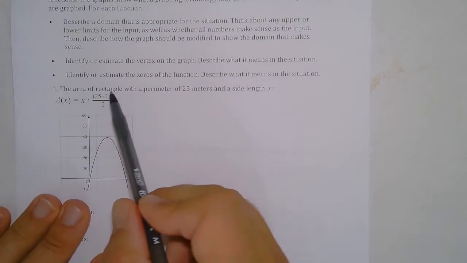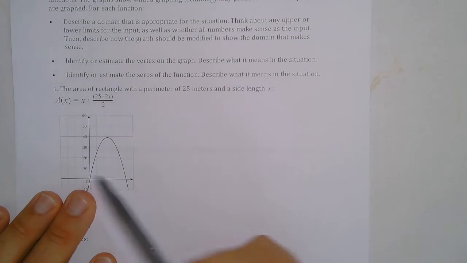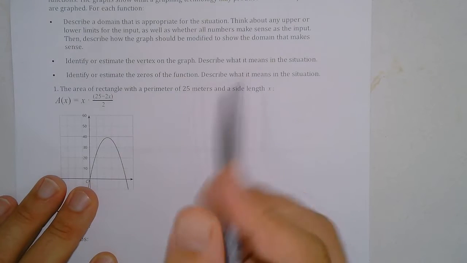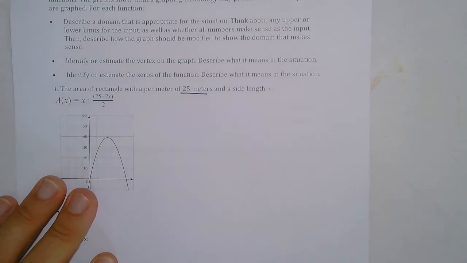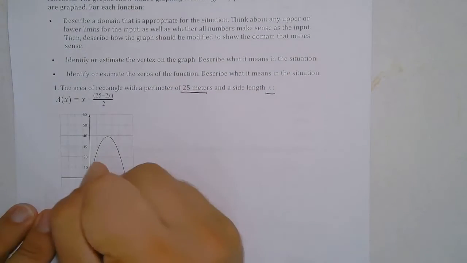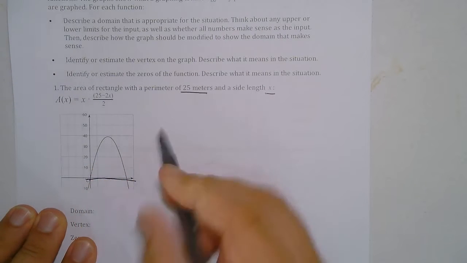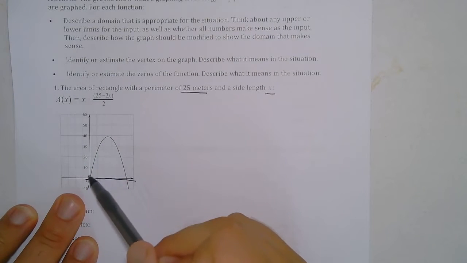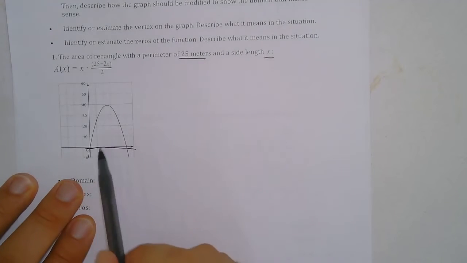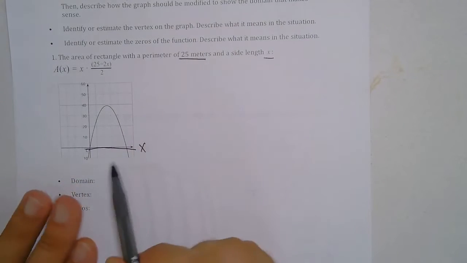So if we have the area of a rectangle, this function represents the area of a rectangle with a perimeter of 25 meters and a side length of x. So first, this is where the area would be positive. And if we're talking about a rectangle, it can't have a negative area. So if I'm looking at the domain, again, that's the x values.